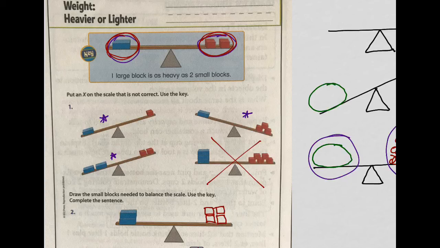All right. So now your job is to complete the other side of the page, page 294. If you look at numbers 1 and number 2, you're going to draw 2 or 4 small boxes on the scale using the key. Okay, so you're going to have to add to those scales to balance them.